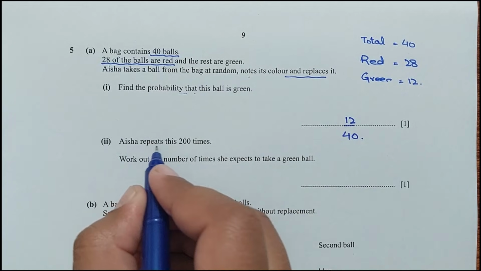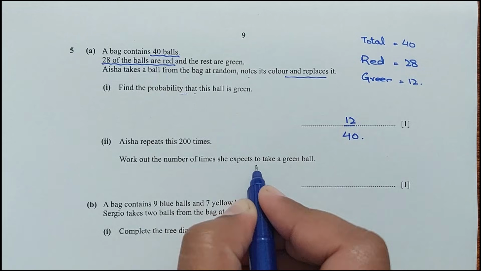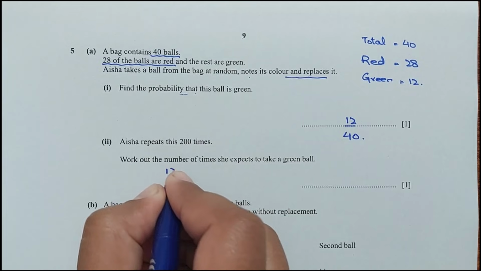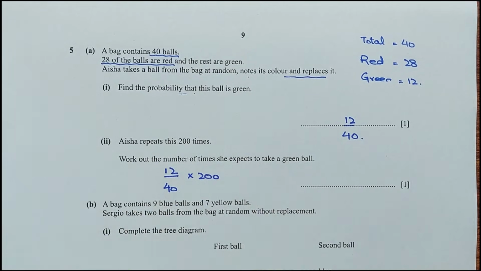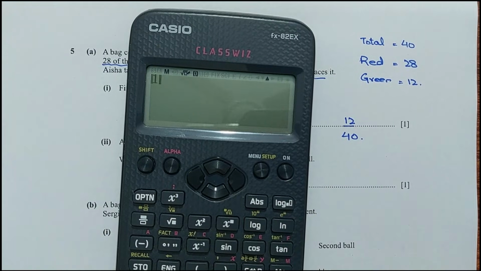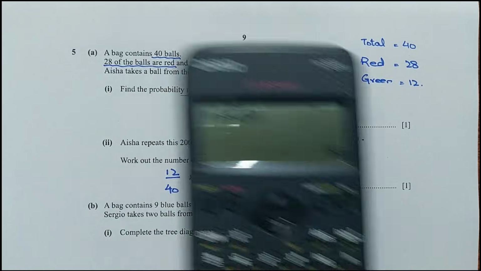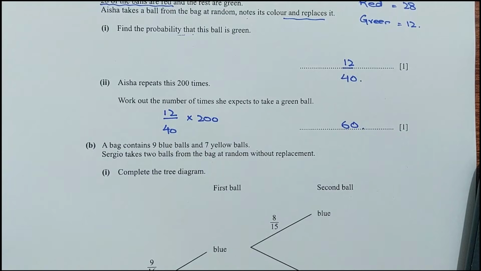Number 2, Aisha repeats this 200 times. Work out the number of times she expects to take a green ball. So 12 are green out of 40 and times it by 200. Right. 12 out of 40 times 200. This is 60. This is the expected number.